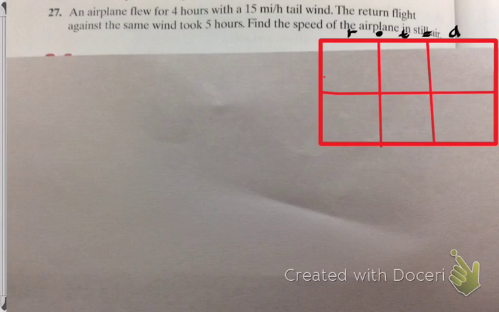Now, how am I going to differentiate the two things I'm comparing on the left outside of the boxes? Shaylin? Downstream and upstream. Well, it doesn't say downstream. Wind. Well, you could say wind and then return. I'm going to say with wind and against.